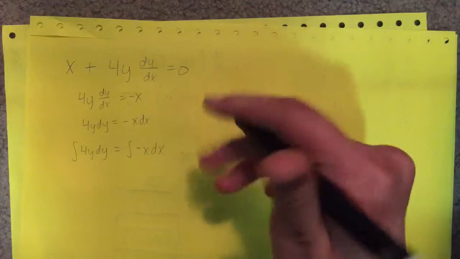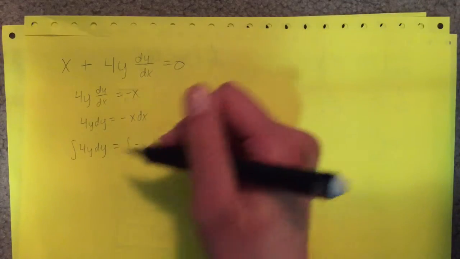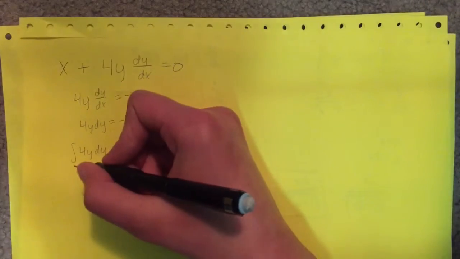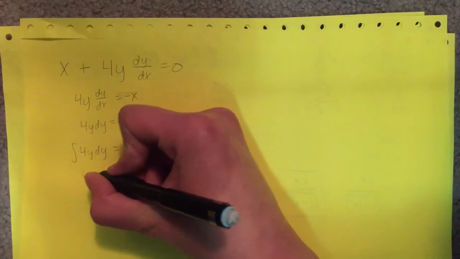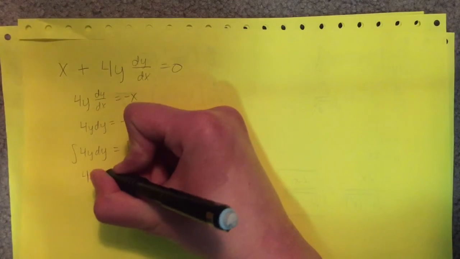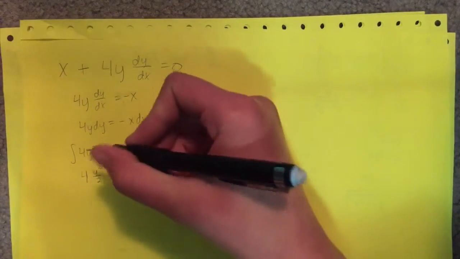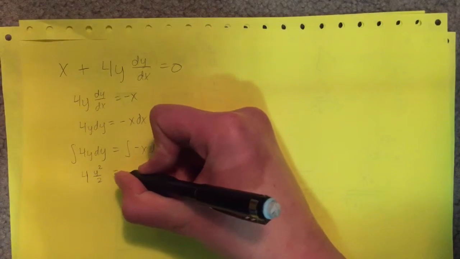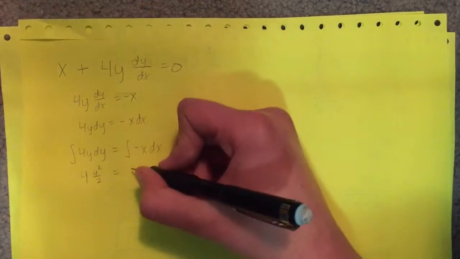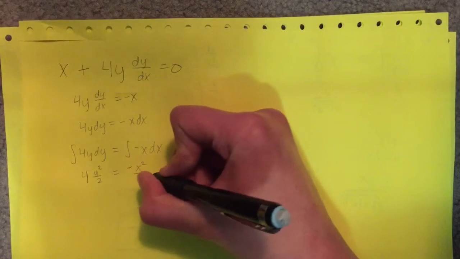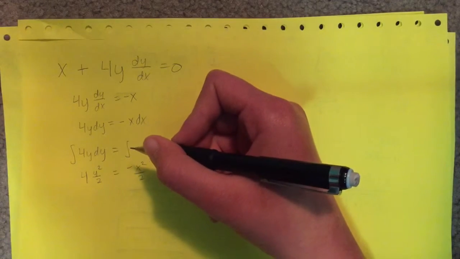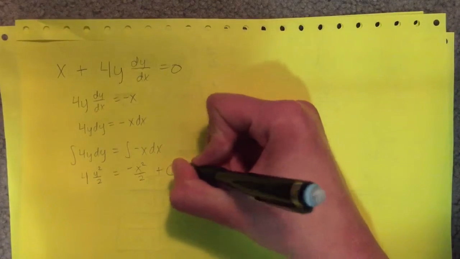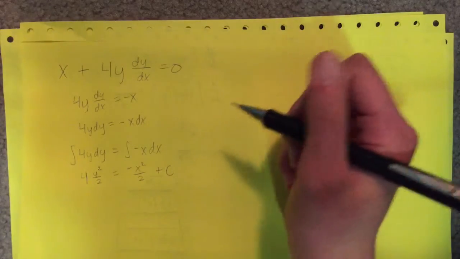And then take the integral of it. So that'll leave you with 4 times y squared over 2 equals negative x squared over 2, plus c. Always remember the plus c.